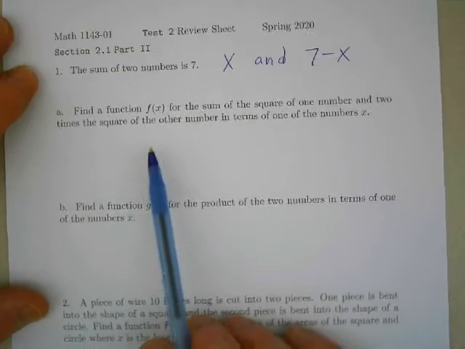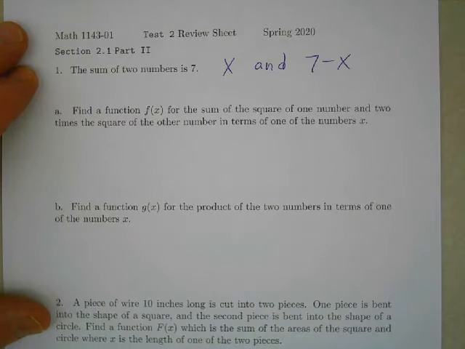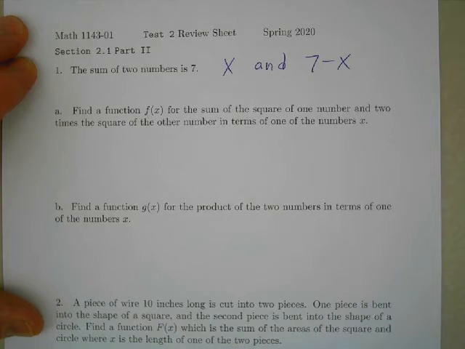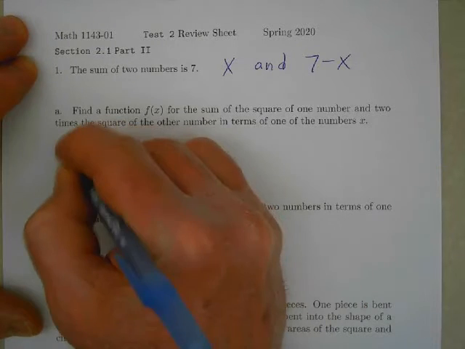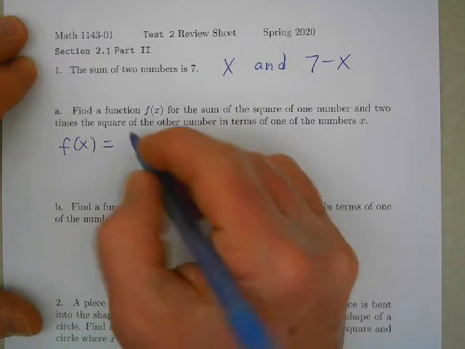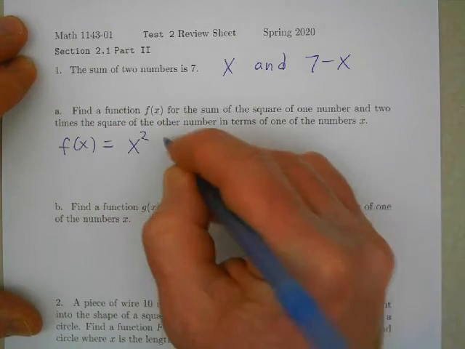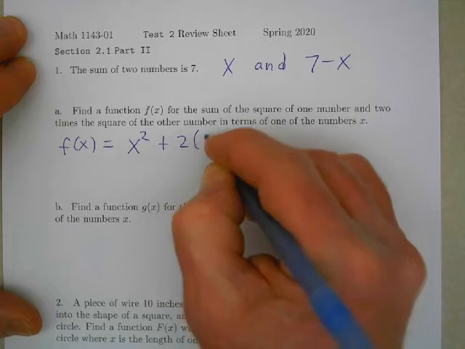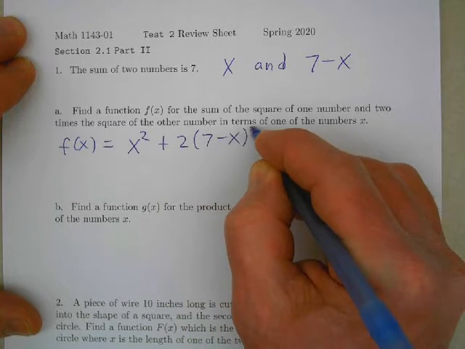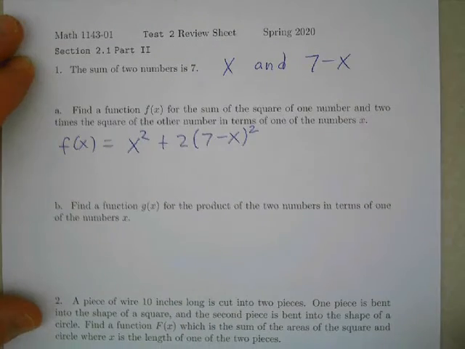In part A, find a function f of x for the sum of the square of one number and 2 times the square of the other number in terms of one of the numbers x. Okay, so if we pick x and square it, that's one of the numbers squared, and then plus 2 times the square of the other, we can write 2 times (7 minus x) squared, and we're finished.